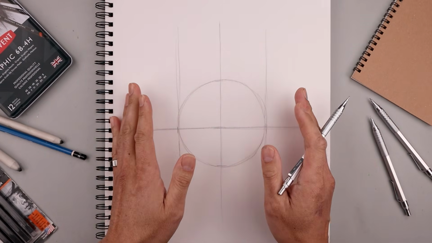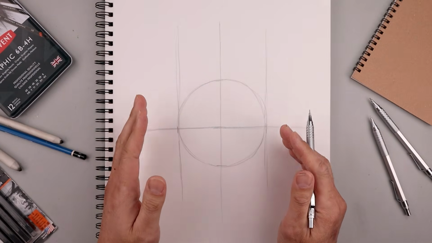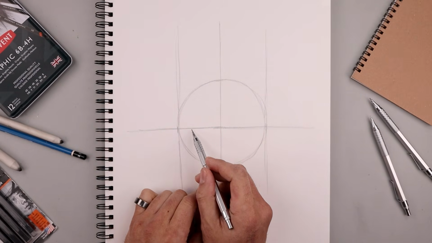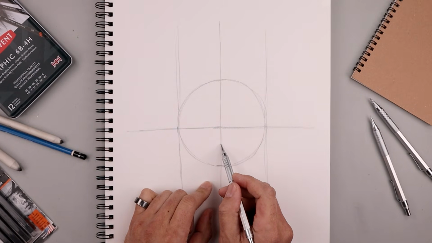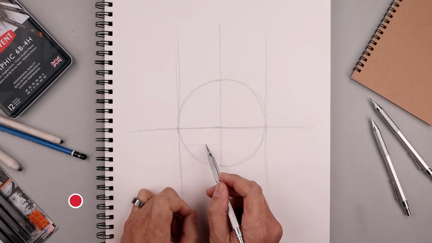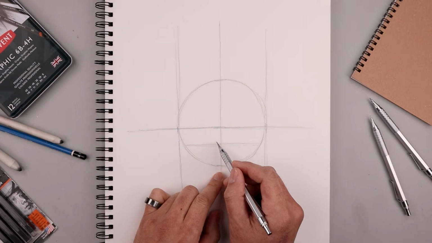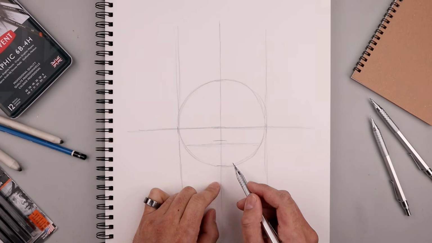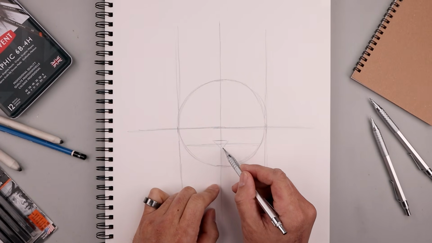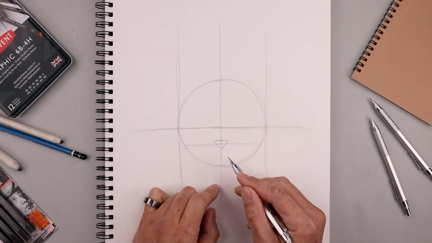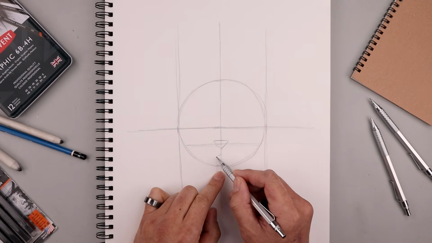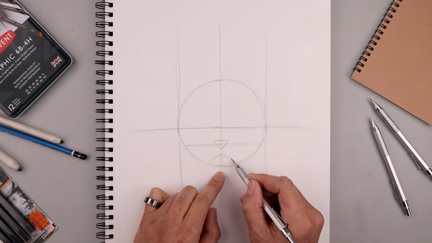Now with our circle and guidelines in place, we want to start blocking out the facial features. Let's start with the nose. We're going to go halfway between that center line and the bottom of our circle. Right here, draw a straight line going across. I'm going to place the nose in the center. So we're going to draw an upside down triangle. Go across the top, come down, and then in towards the middle. Let's move down, angle the mouth, coming down and out toward the left and the right side.